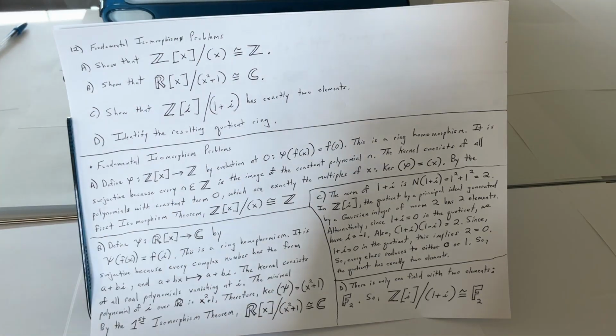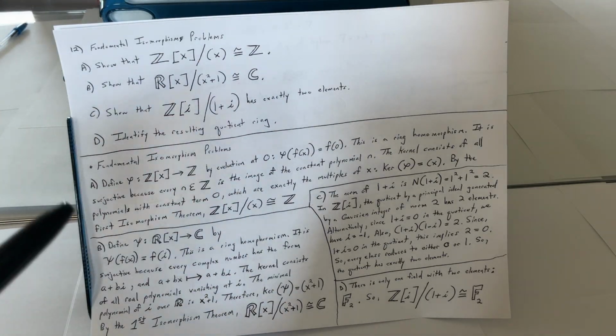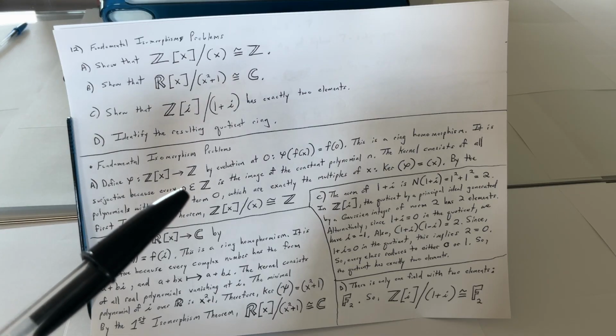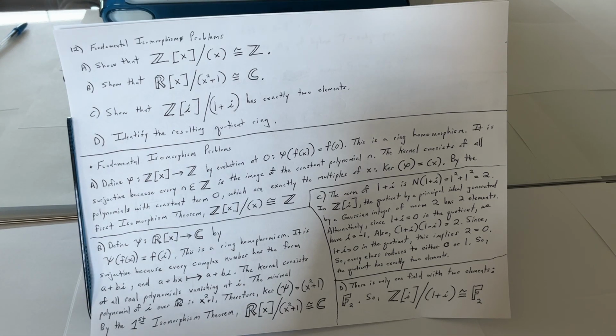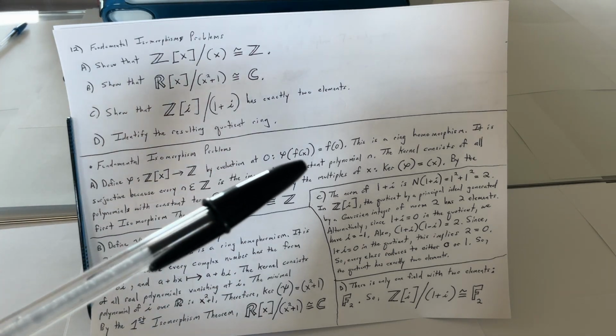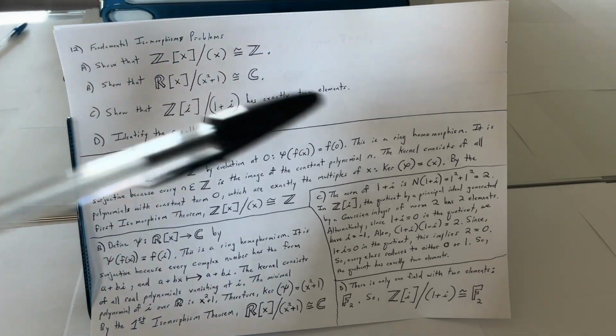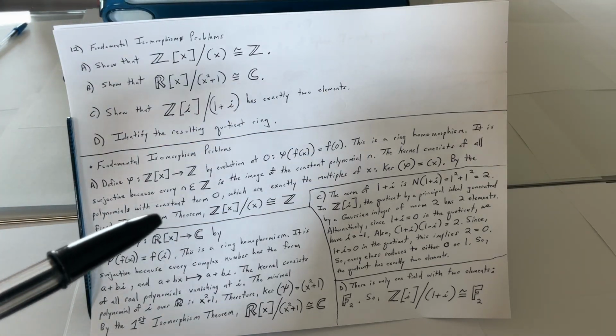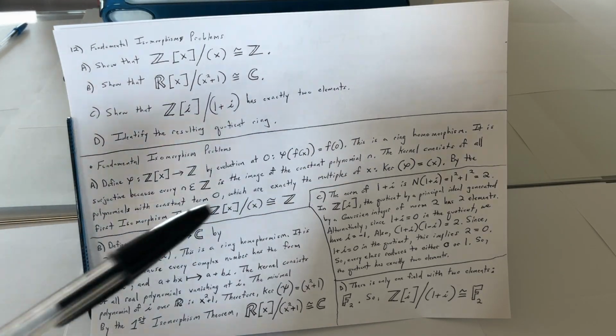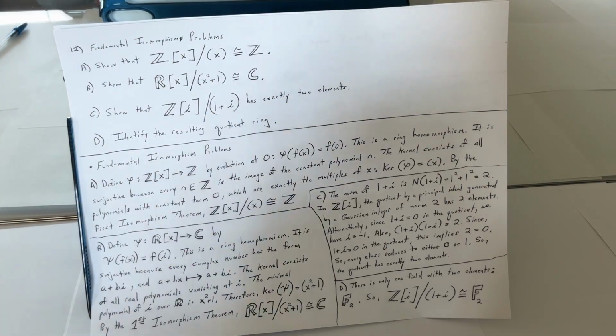This is a ring homomorphism. It is surjective because every n in Z is the image of the constant polynomial n. The kernel consists of all polynomials with constant term 0, which are exactly the multiples of x.